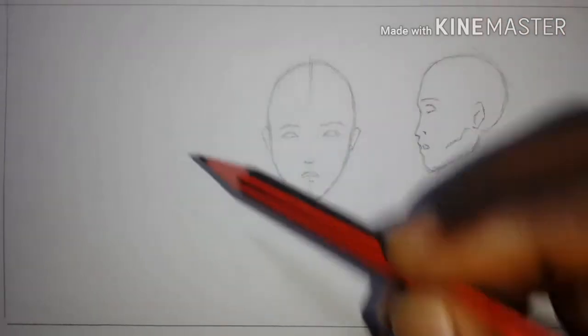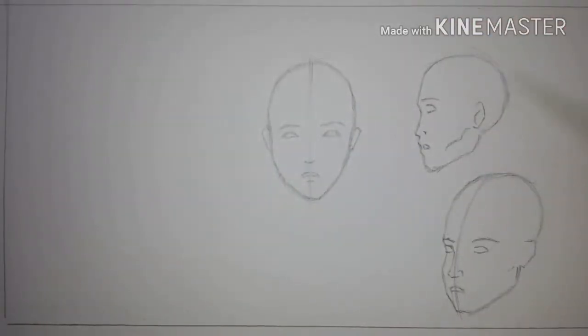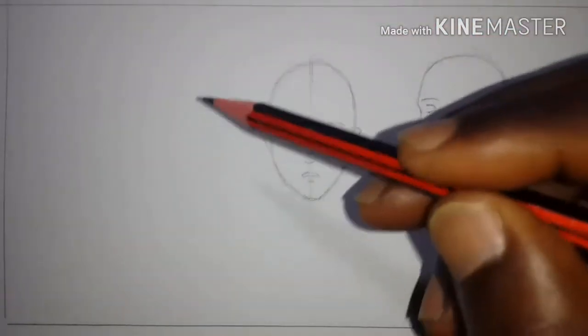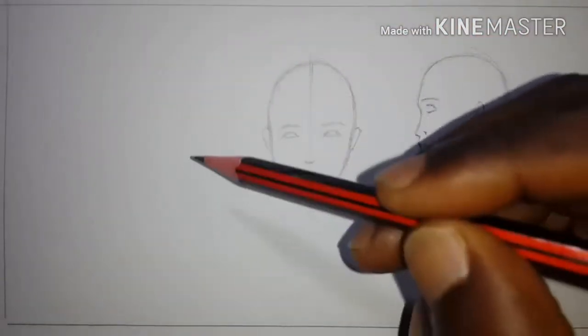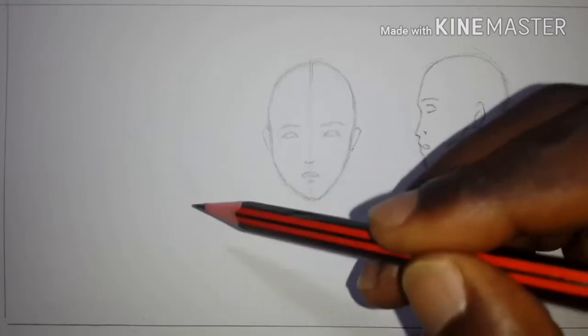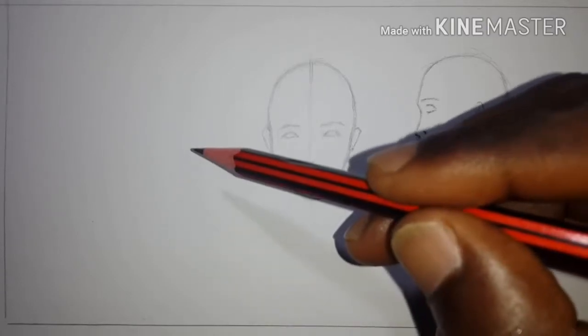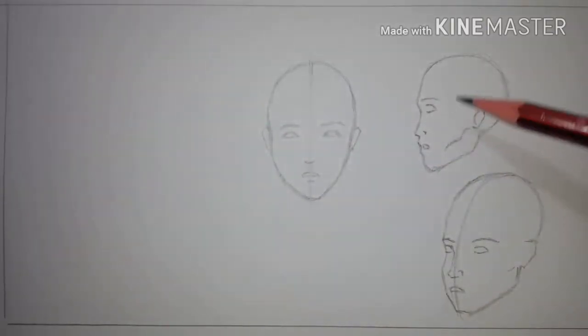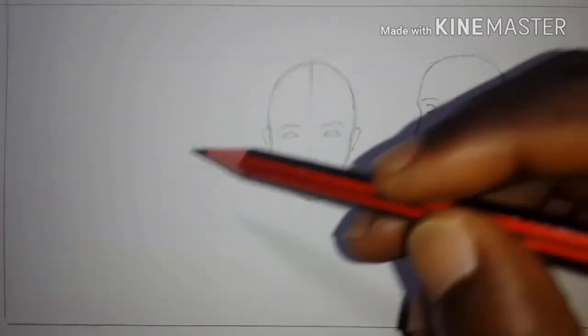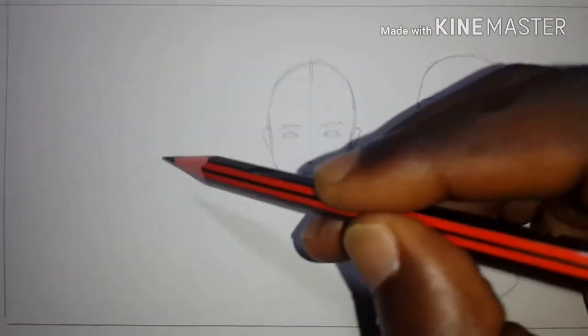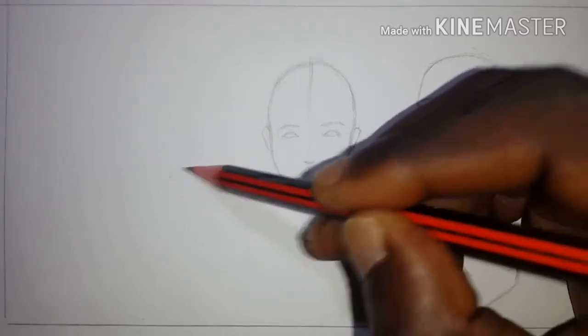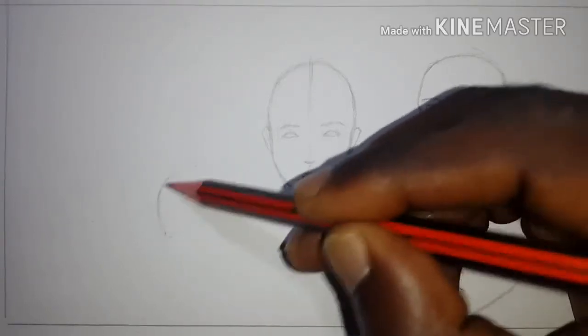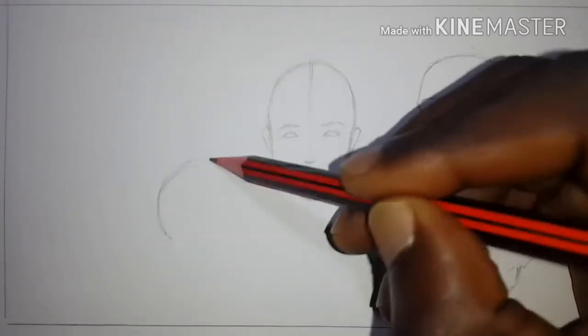So from here I want to draw a face like a person who's turned away from us but at an angle. We are seeing, not exactly the back of his head, but also the side of the face and the side of the head. So this person is slightly looking away from us, so the first thing I draw is the back of his head, right?